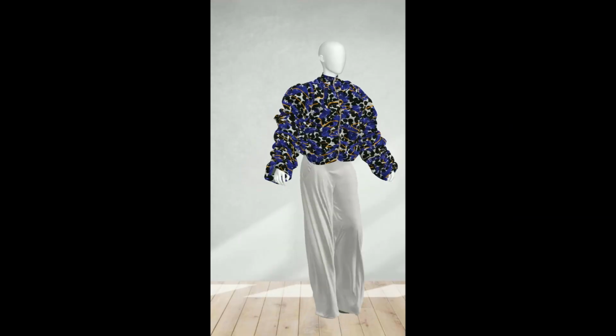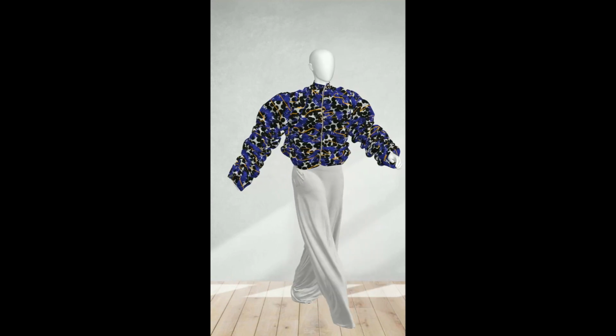And we're done. A giant, fabulous puffer jacket in 5 minutes flat.